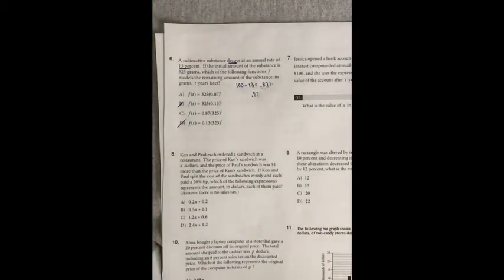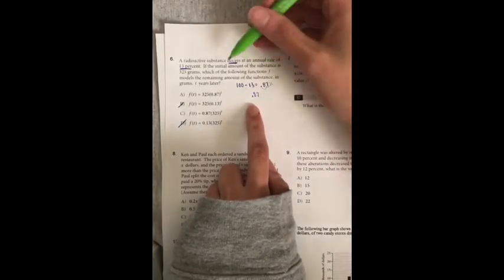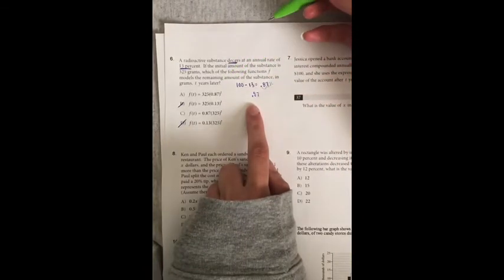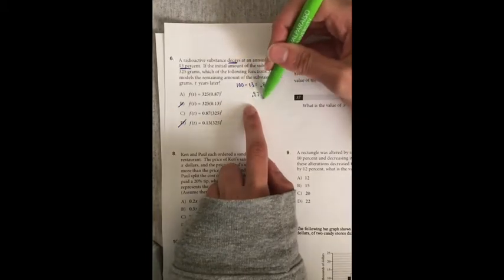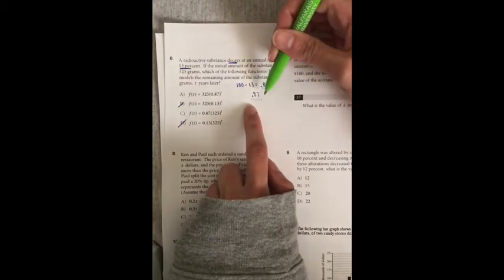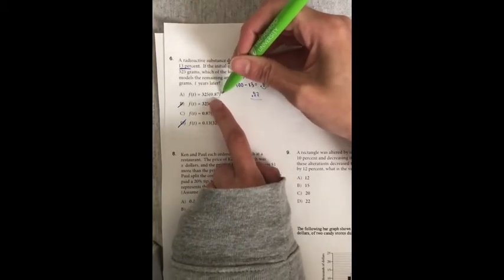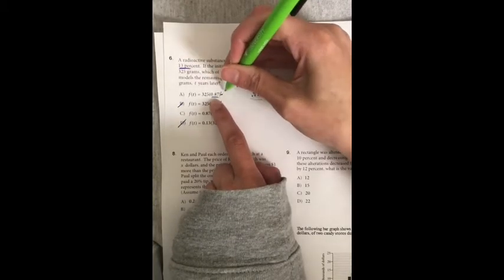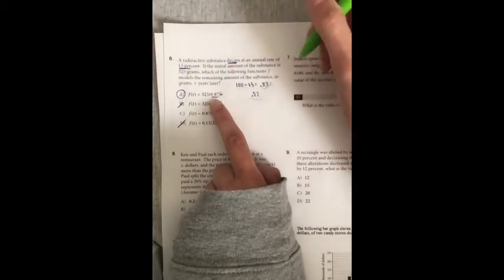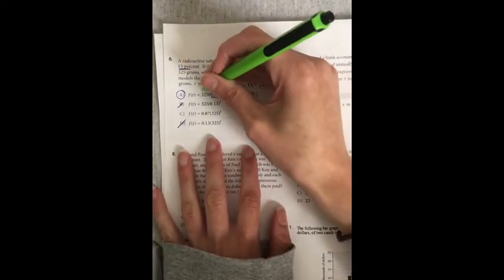Okay, now to understand the rest of it, you might need to know exponential functions, but what we're saying is that every year it decreases by 13%, so every year we're going to be multiplying by 0.87. So that means that we should be multiplying by 0.87 every year. So the one that's attached to the years should be 0.87. So that's A.